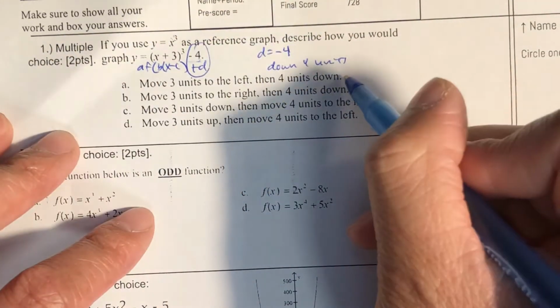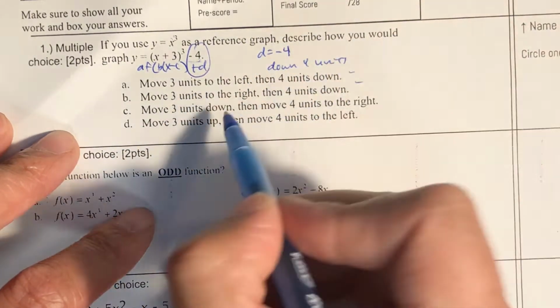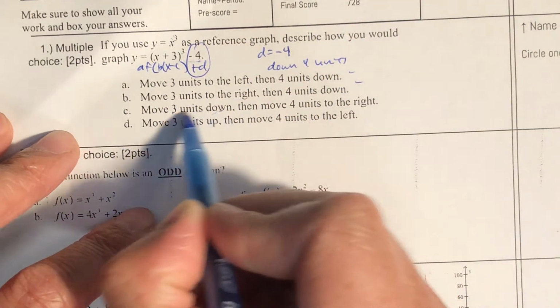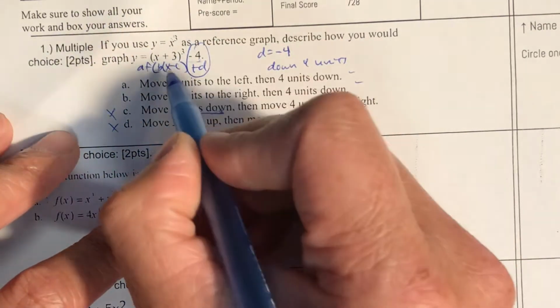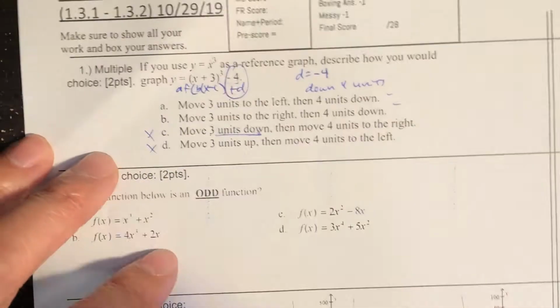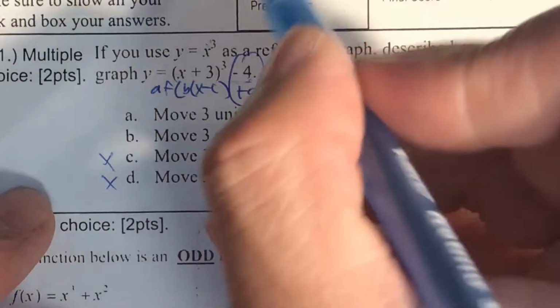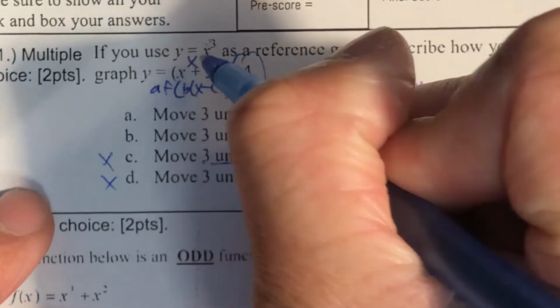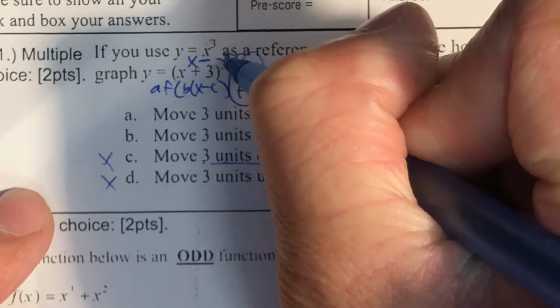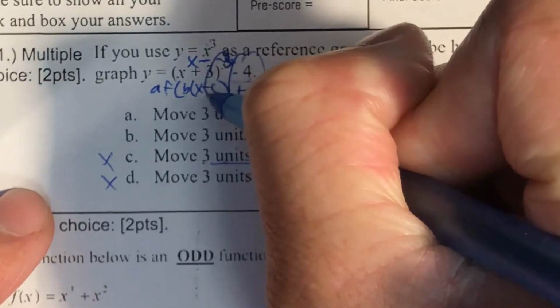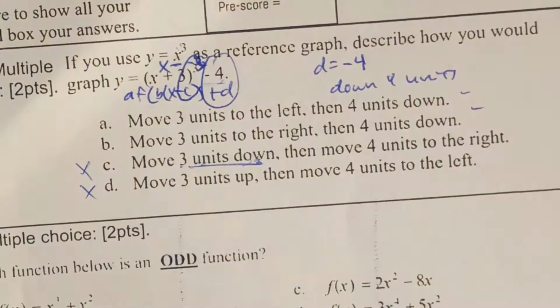So it's going to be either A or B. Now this one has down, so that would be incorrect. So none of these two. Now this has a plus sign, so I'm going to change that plus sign to x minus negative 3.